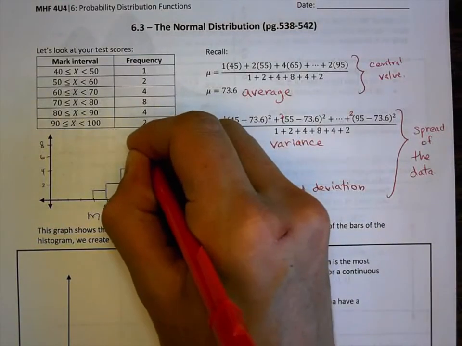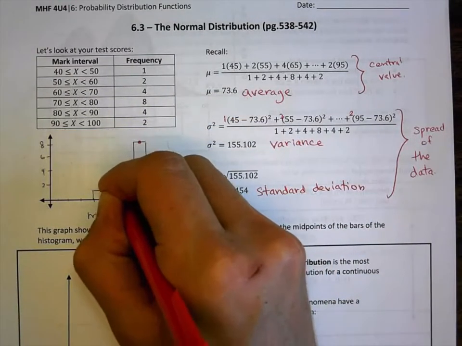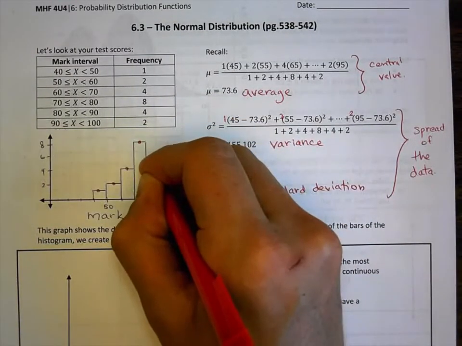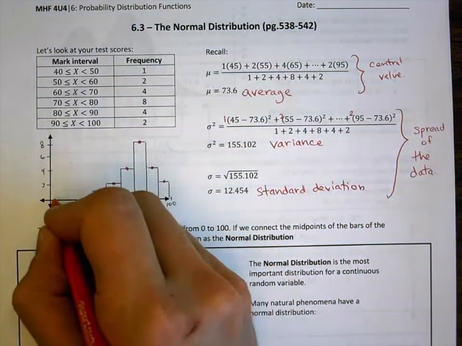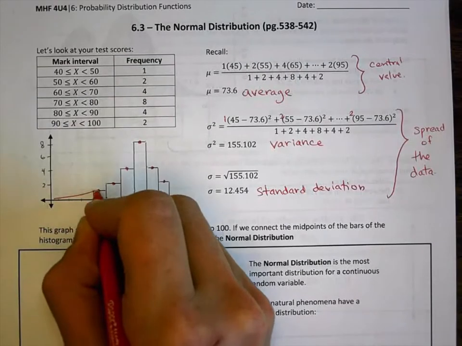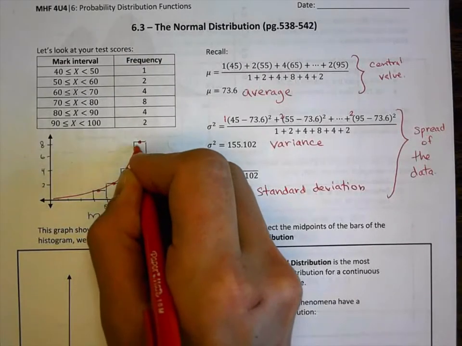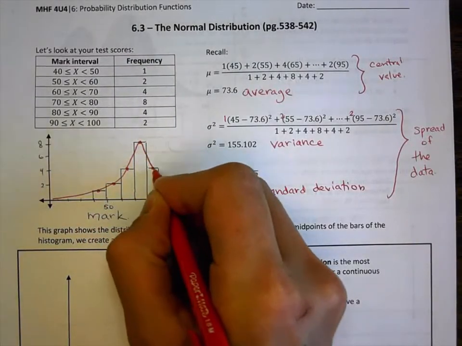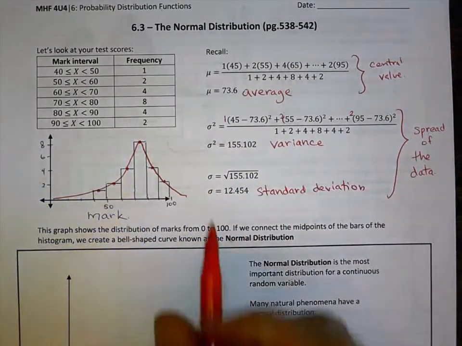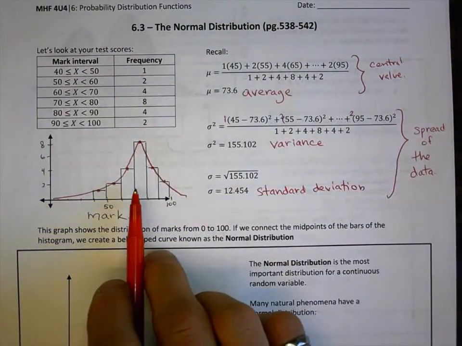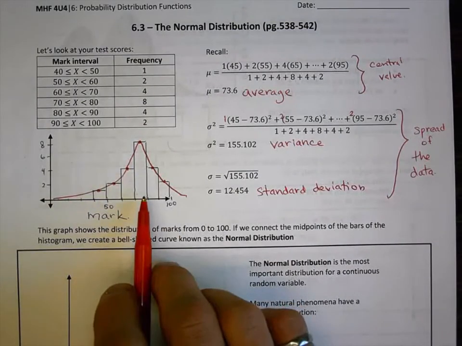If I were to put a dot at the midpoint of each of these boxes on my histogram, and I drew a smooth curve through all of the midpoints of the bars, I would get this characteristic shape, this bell curve. And that is the normal distribution.